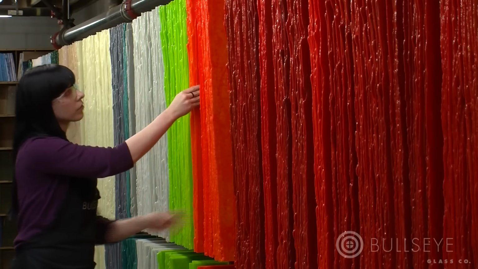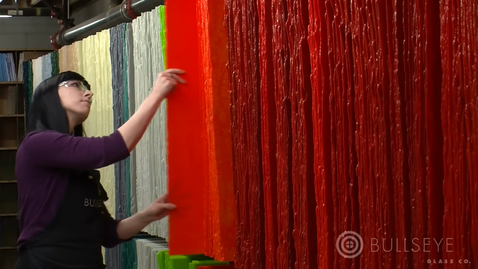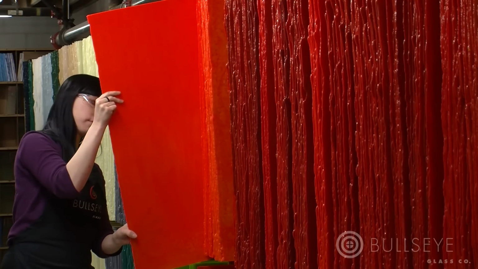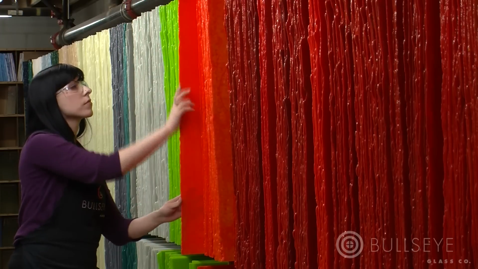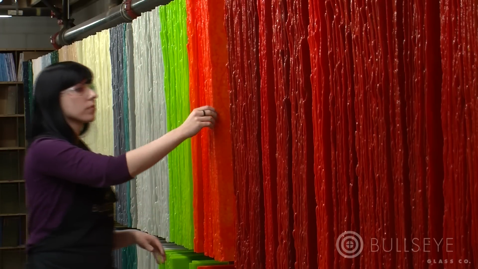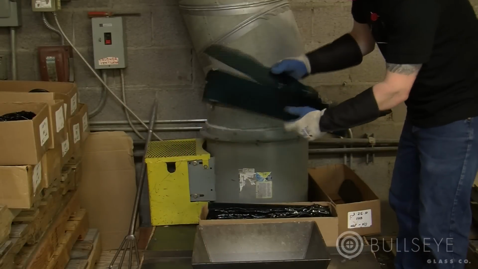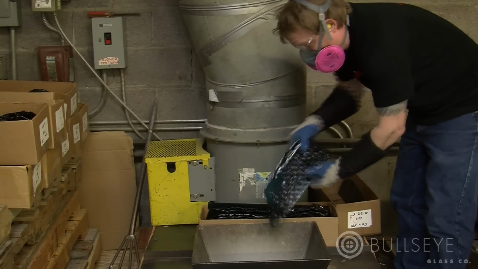This testing method, developed at Bullseye over 30 years ago, has allowed the factory to produce hundreds of thousands of sheets of compatible glass that have been used successfully for decades by artists working in the field of kiln glass. Many of the other forms of glass made at the Bullseye factory use sheet glass as their source material or feedstock.